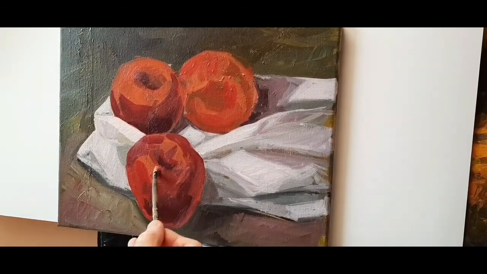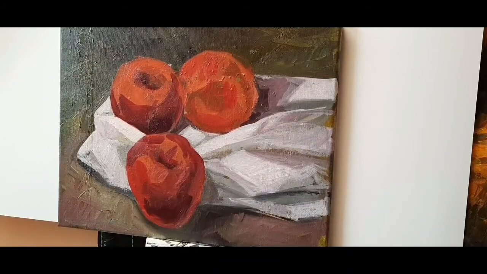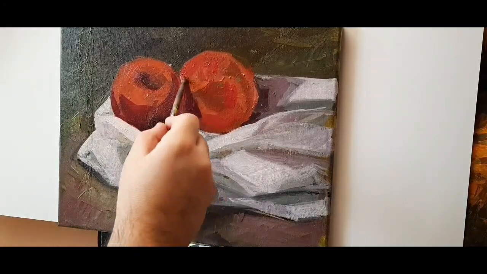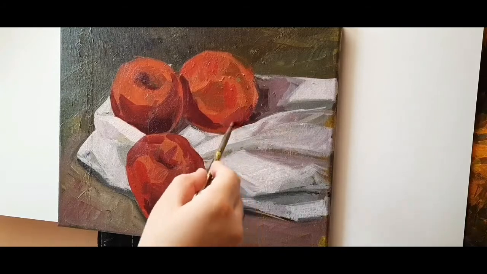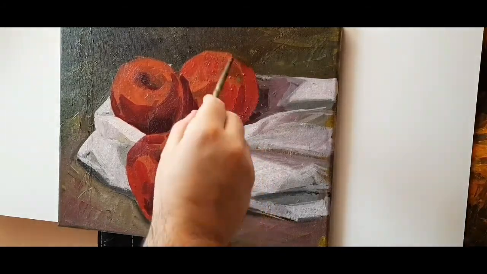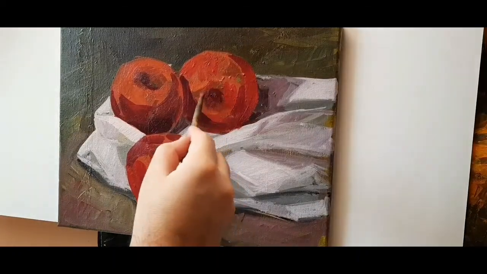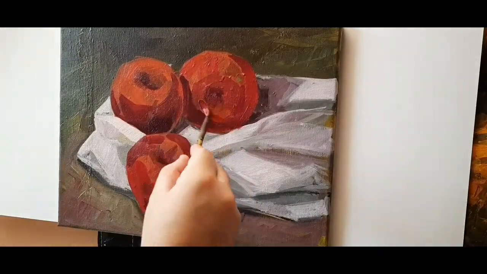So if there is a little bit of darker background and a little bit of lighter cloth, then the apples could be again bright and darker and a different color than the other objects, so they all support each other. These surfaces have color and light and dark contrast, and everything is coming in briefly and not detailed.